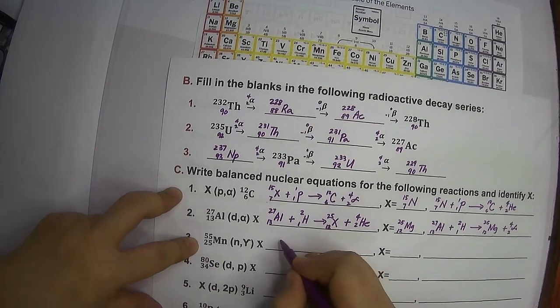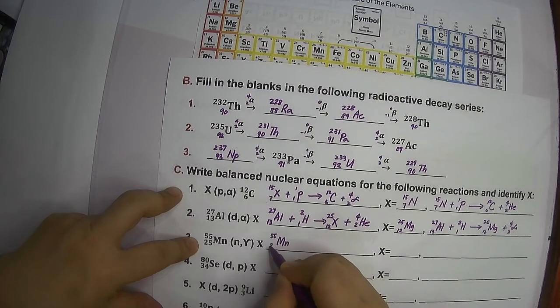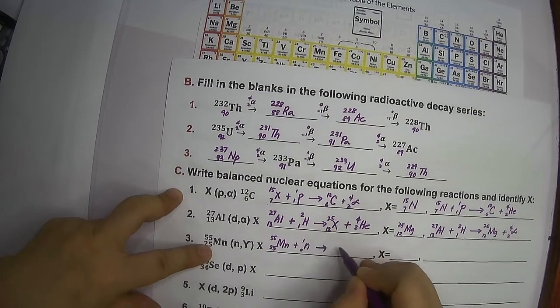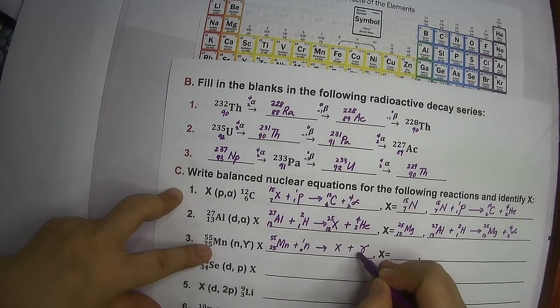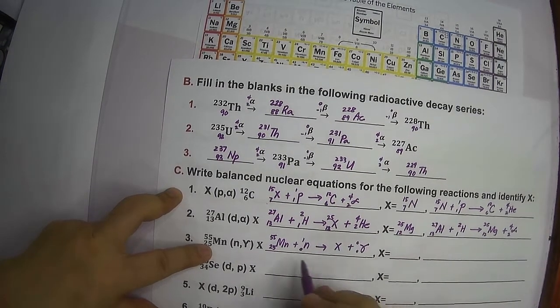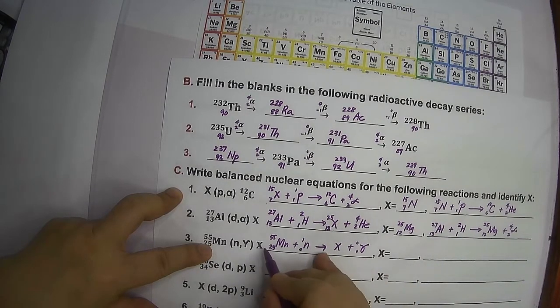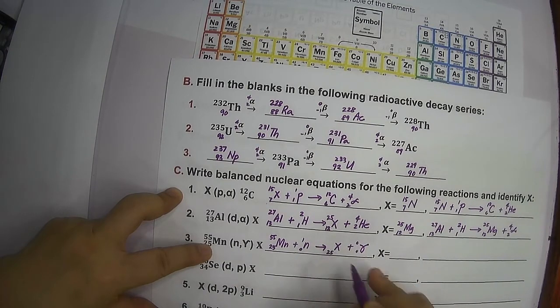Next, we have manganese 55 will give you X and a gamma, 0 charge, 0 mass. So therefore, if the charge of neutron is 0, gamma is 0, therefore it is element 25.